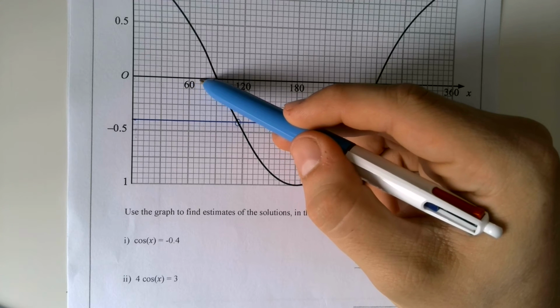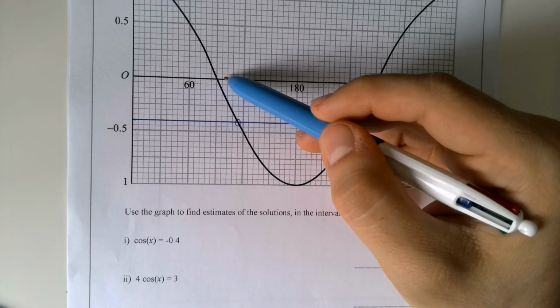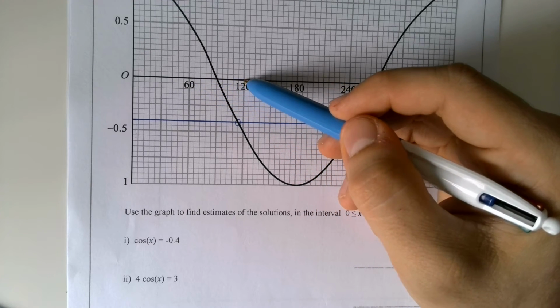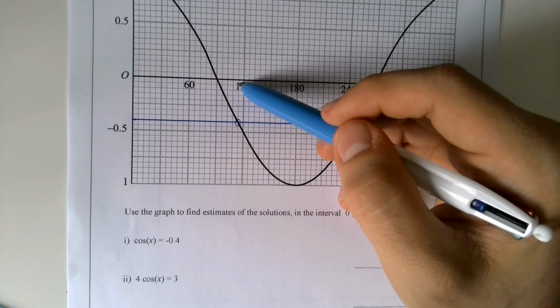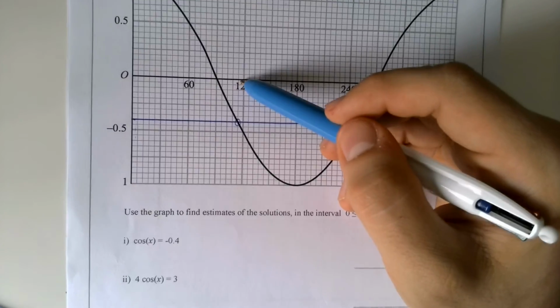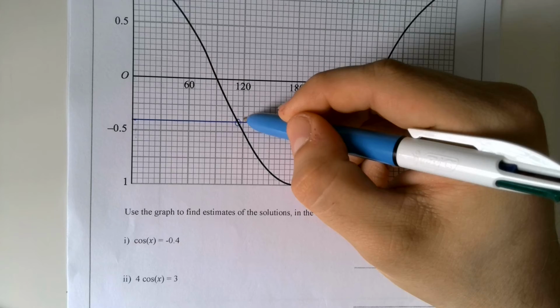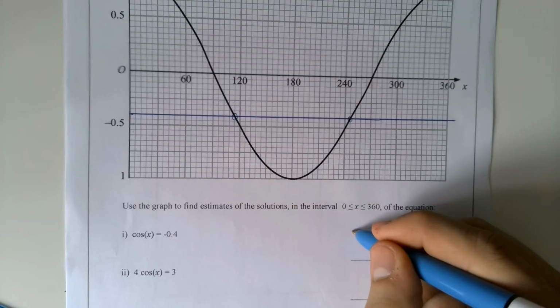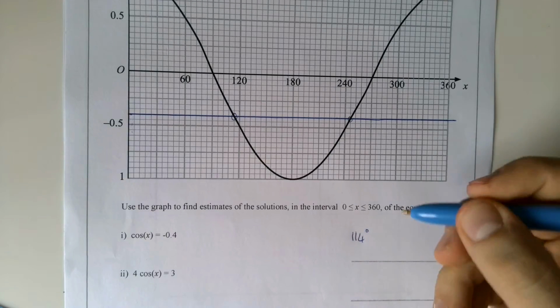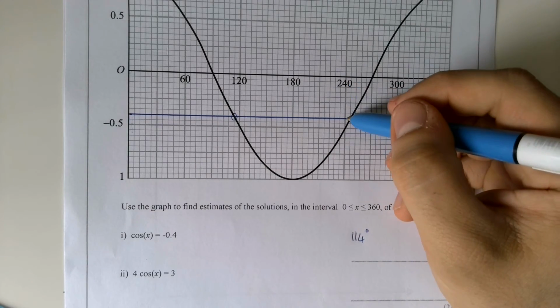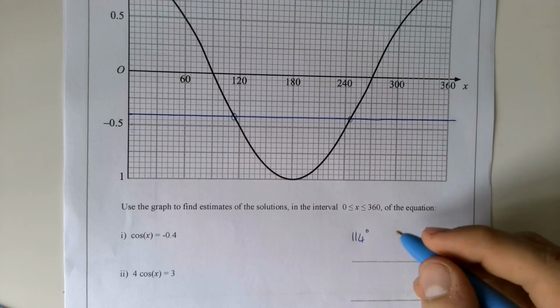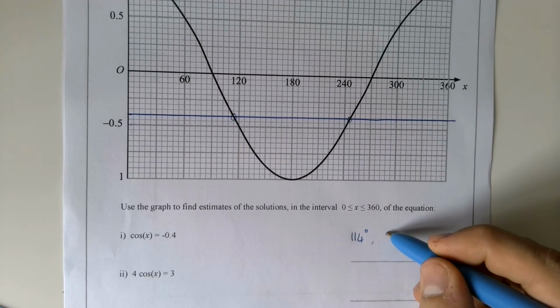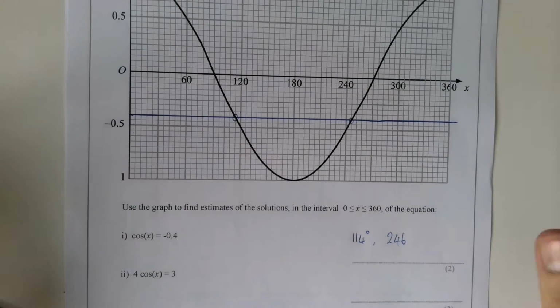There are 1, 2, 3, 4, 5, 6, 7, 8, 9, 10 squares between 60 and 120, so each little square is worth 6. So I'm 1 square away from 120, so that value there will be 114 degrees. And here I'm 1 little square on from 240, so that value will be 246.